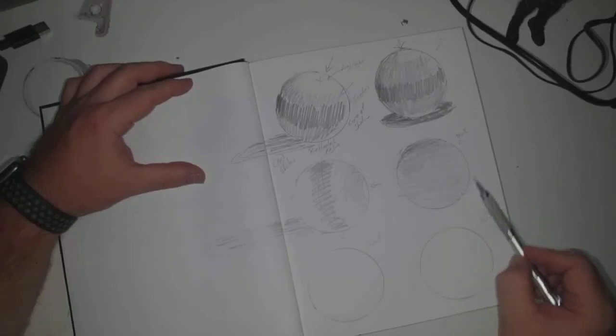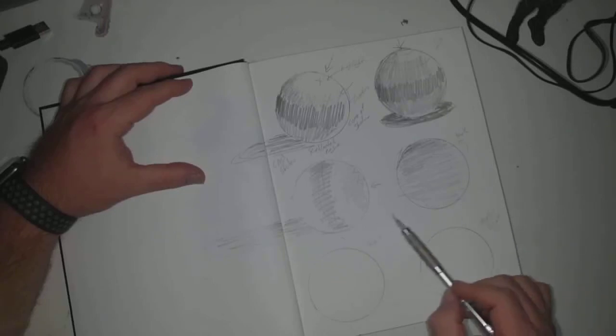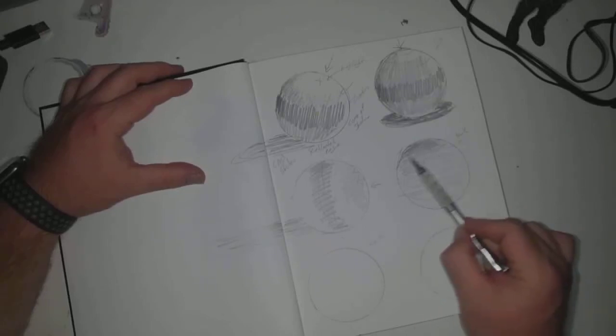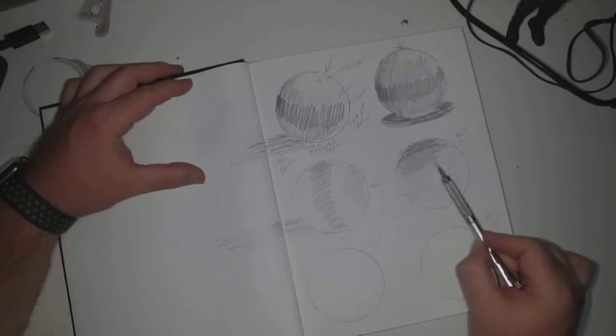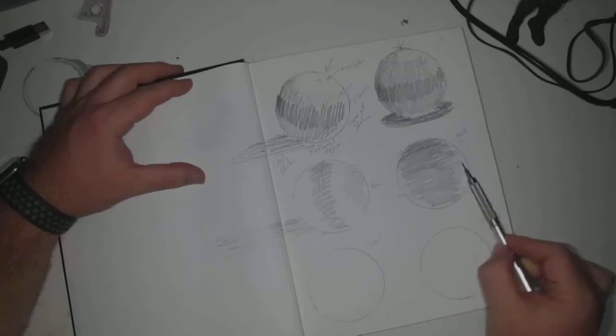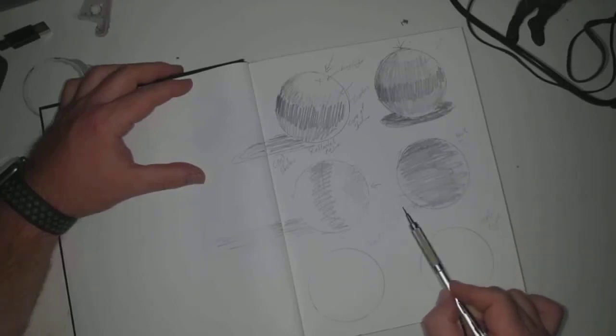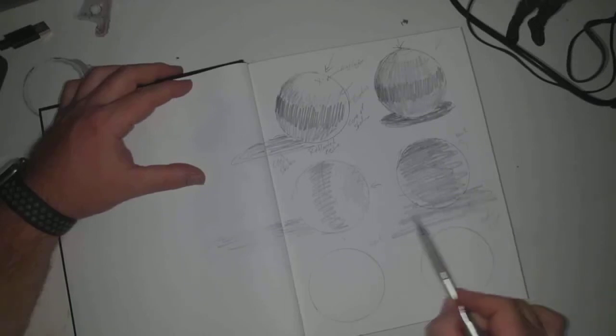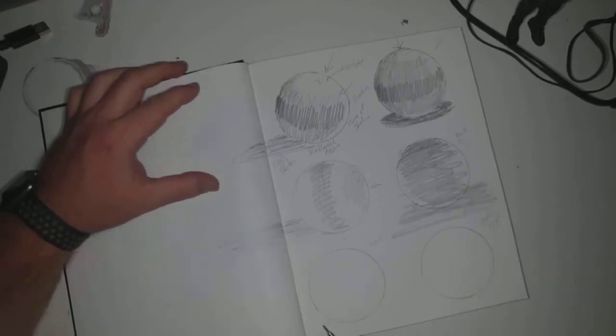Now what's going to happen though is, as you start shadowing, there's going to be a little bit of light here on the sides, because the reflected light's going to bounce up. It's going to illuminate these edges. But 95% of this is going to be shaded in, and that's going to cause another huge cast shadow down there.